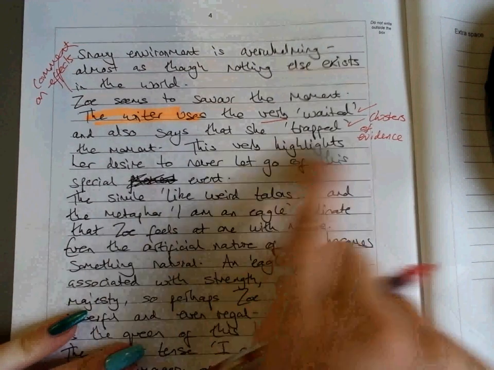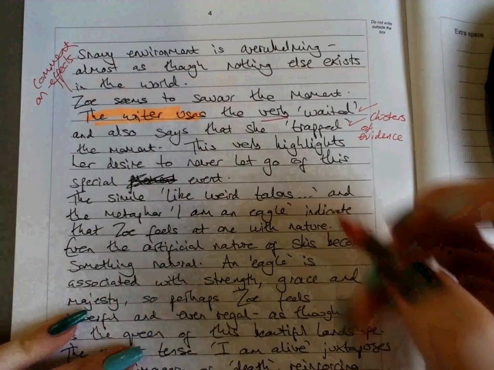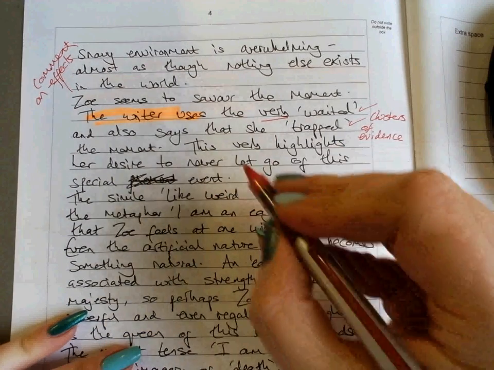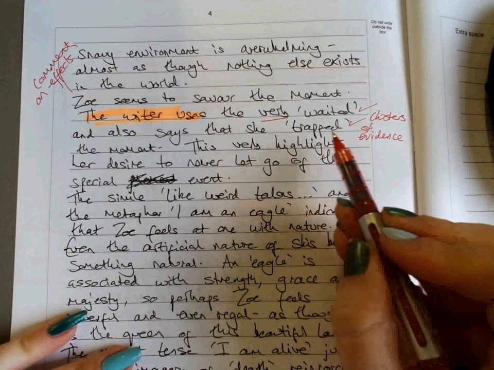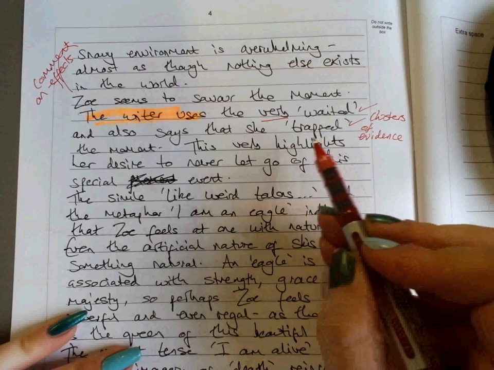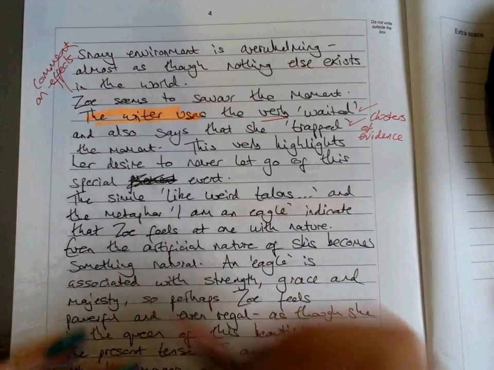And apologies, I realised I'd said moment a couple of times, so I just looked for a synonym there. So it's about, you know, what function does that piece of language have? You know, she wants to hold it. I could have even zoomed in even more on the word trap there, but I think I'd done enough, so I wanted to move on.